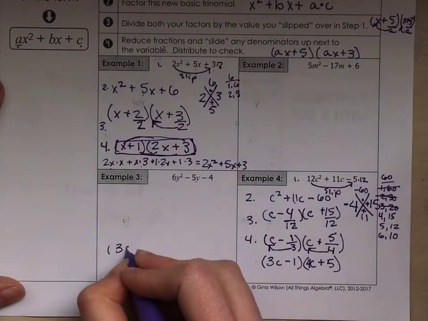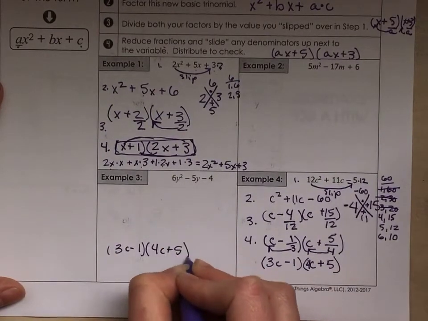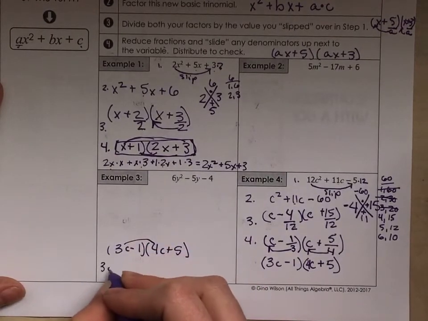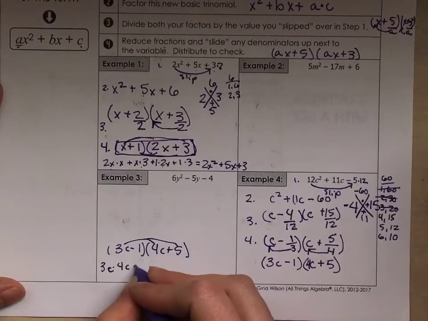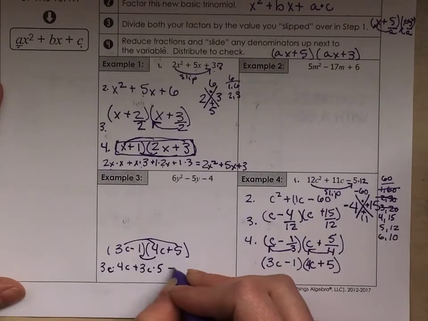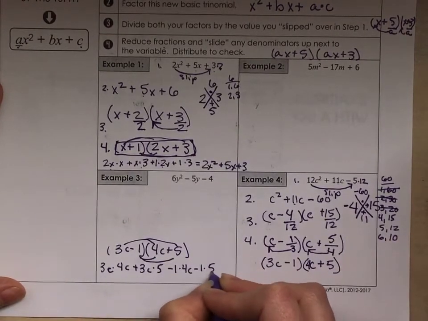If I've got 3c minus 1 times 4c plus 5, 3c times 4c, 3c times 5, negative 1 times 4c, and negative 1 times 5.